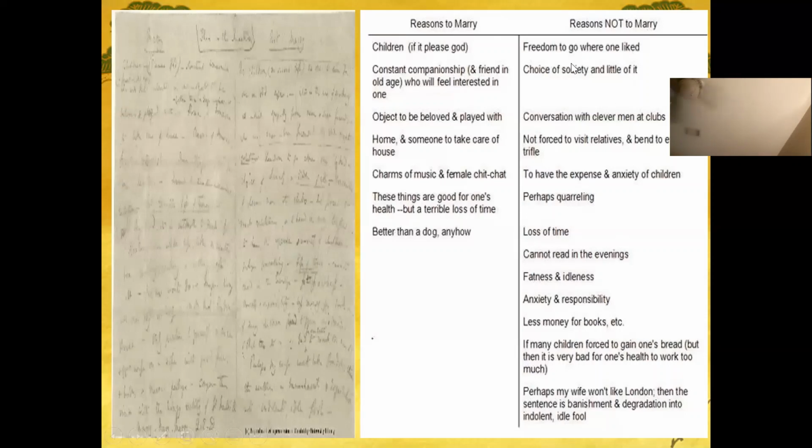Reasons not to marry: freedom to go where one likes, choice of society and live above it, conversation with clever men at clubs. That's kind of an entertaining one. Not forced to visit relatives or bend to their every trifle. To have the expense and anxiety of children, perhaps quarreling. Loss of time, cannot read in the evenings, fatness and idleness, anxiety and responsibility, less money for books. So just funny.